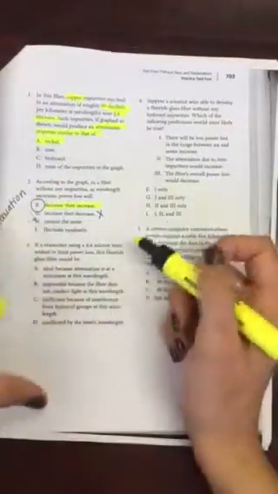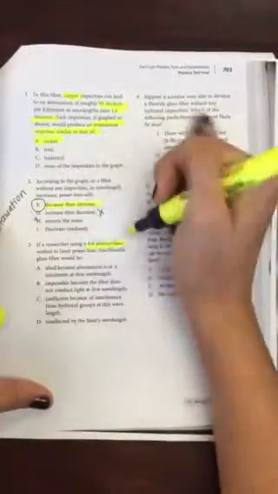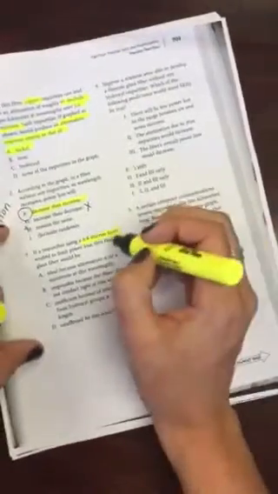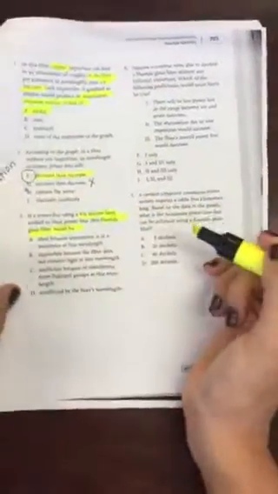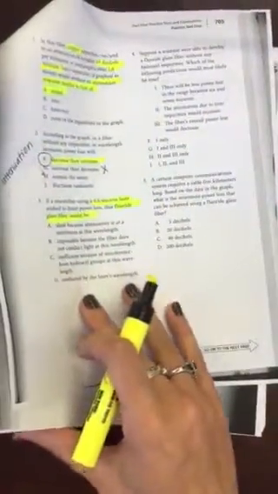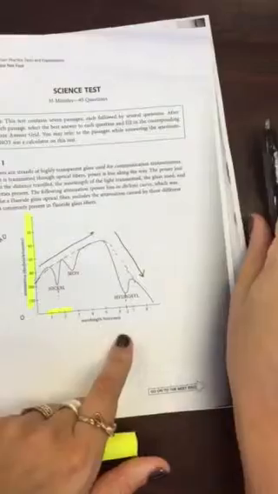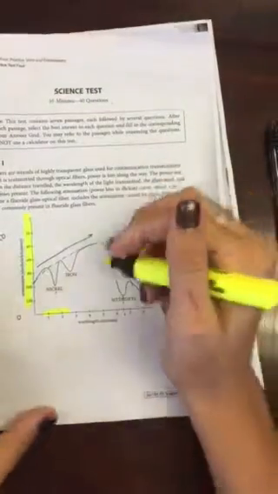All right, number 3. If a researcher using a 6.6 micron laser wished to limit power loss, this fluoride glass fiber would be... So fluoride glass fiber, which is what we were looking at, and it wants to eliminate any attenuation. So you don't want any power loss at 6.6. At 6.6, there's a huge amount of power loss here because of the hydroxyl interference. So we probably cannot use that.